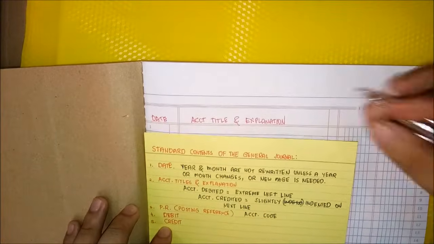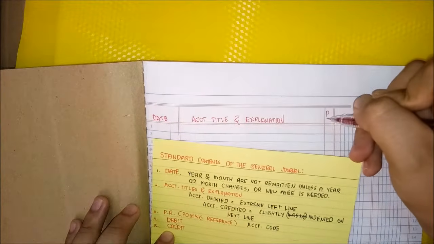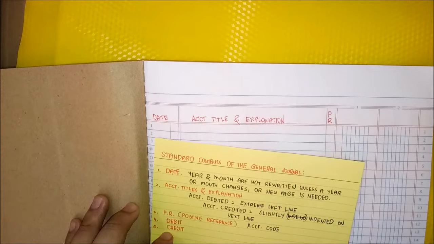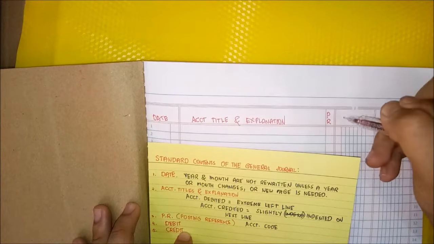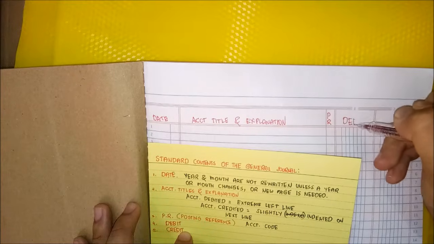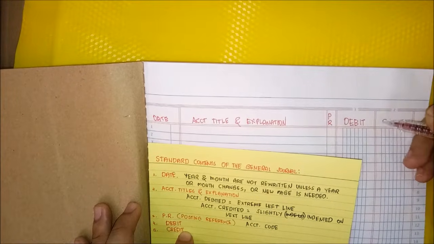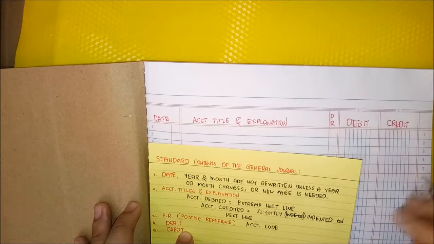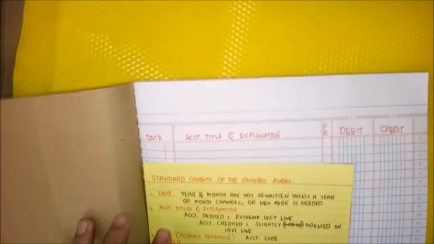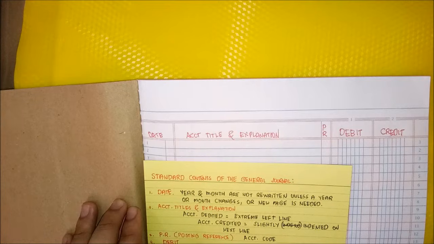Ang posting reference naman ay nakalagay sa portion nito. Debit, dito naman nakalagay sa part na ito, and yung credit dito. So, yan yung standard contents ng isang general journal.